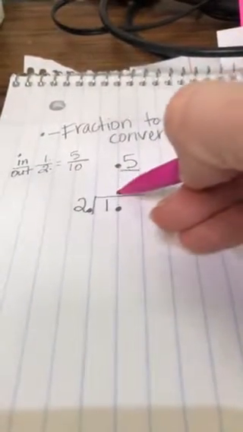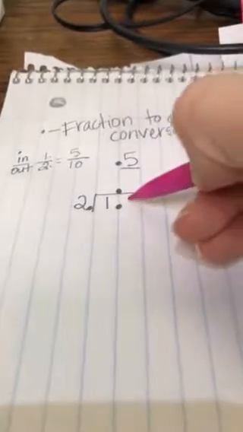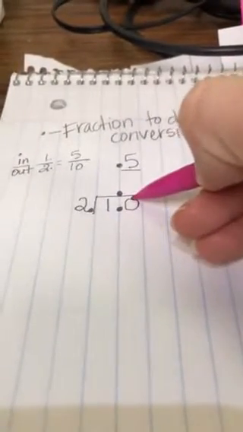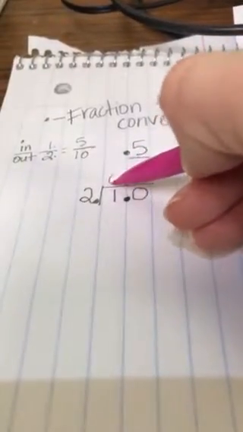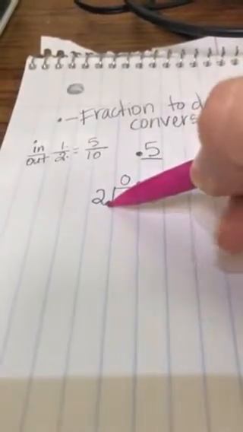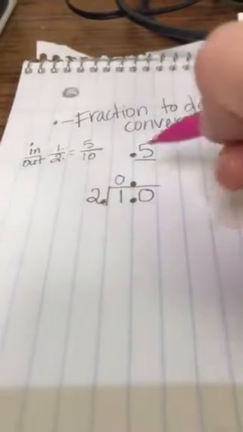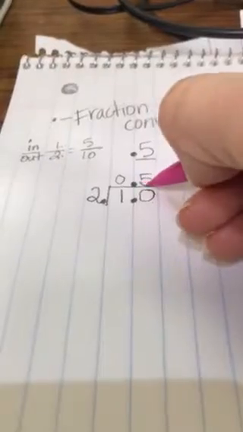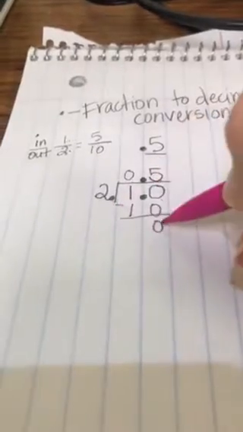So then I'm going to move my decimal straight up, and I need to add a 0. Now my problem is all set up. I can start my division, and I want to look at this problem as if it is 10. So how many times does 2 go into 10? And 2 times 5 is 10. Subtract. I have no remainder, and so my decimal is 5/10, just as it was previously.